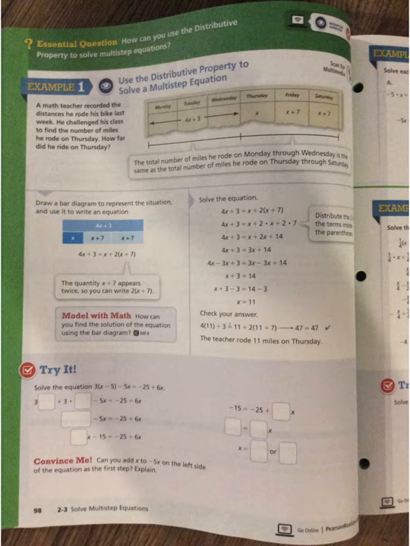Okay, we're on lesson 2-3, and I am on page 98 in your book. Remember, whatever I underline or highlight, I would like for you to please underline and highlight. And so we're going to talk about how we can use the distributive property here to solve multi-step equations. And what I just want you to remember is that we've practiced with the distributive property. It was one of our skills that we practiced many weeks ago, and we're going to continue practicing with it.